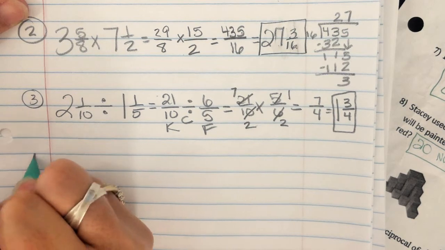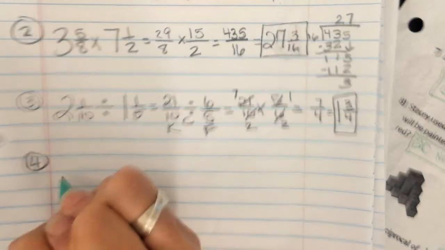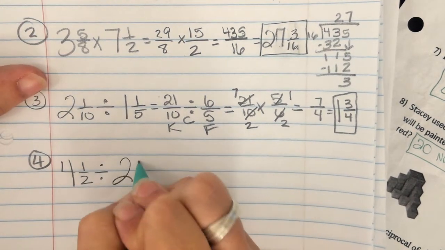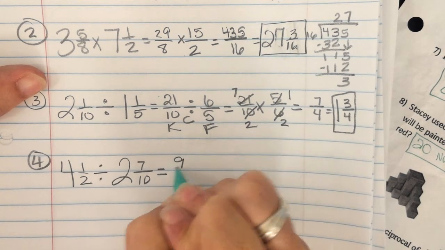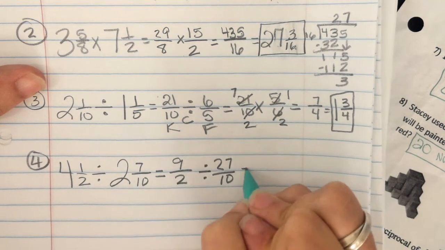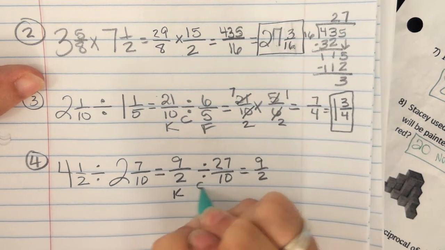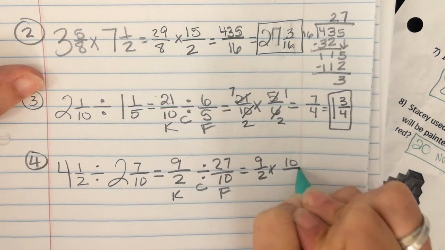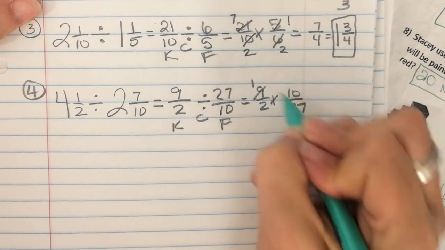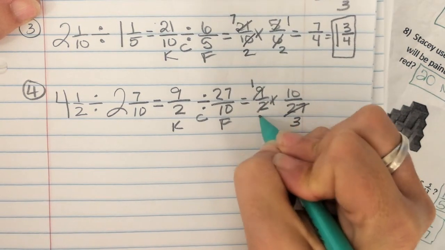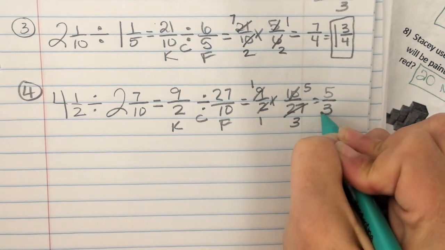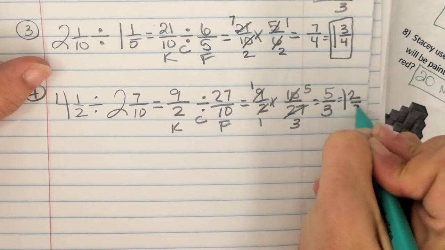Number 4. 4 1/2 divided by 2 7/10. Keep 9 halves, change to multiply, flip to 10 27ths. Now right here, all I'm doing is a bunch of simplifying. 9 goes into 9 once, 9 goes into 27 3, 2 goes into 2 once, 2 goes into 10 5, leaves me with 5/3, which is 1 2/3.